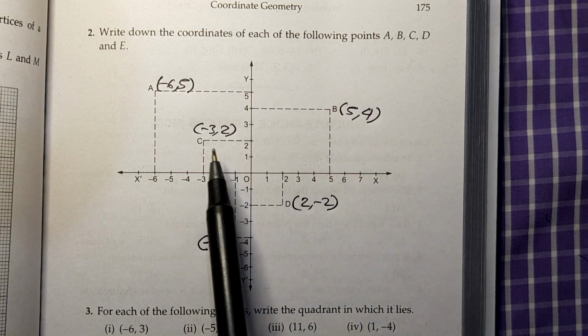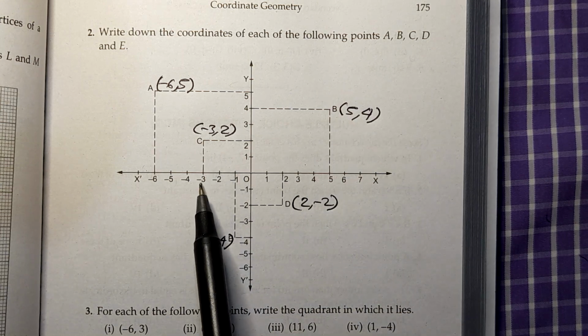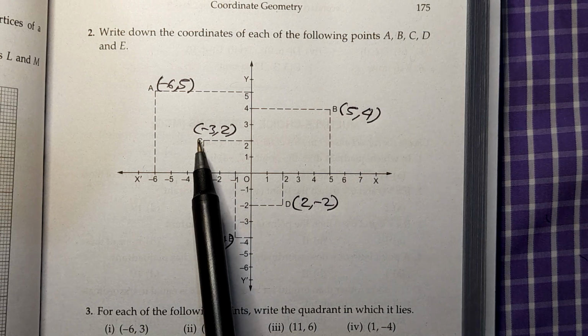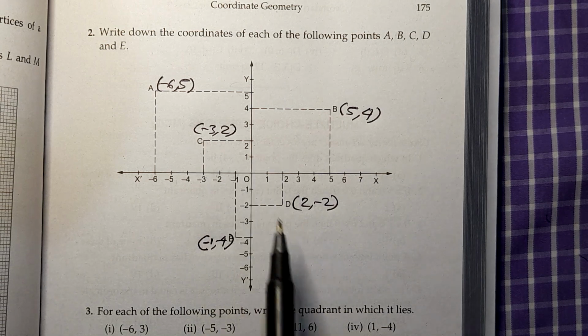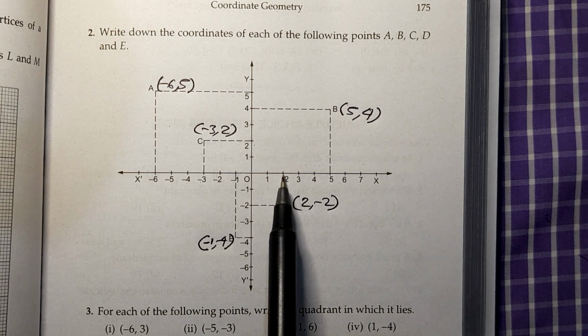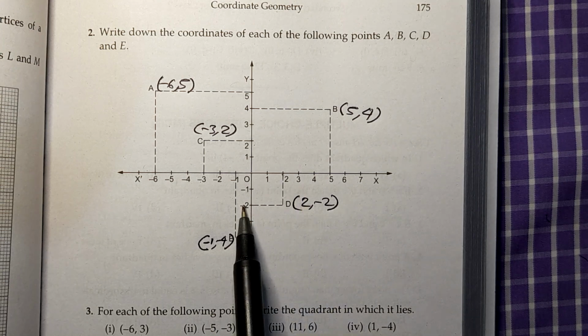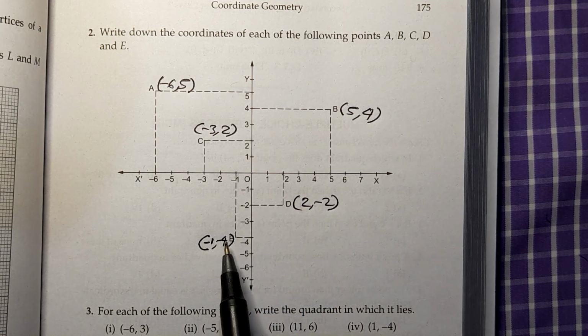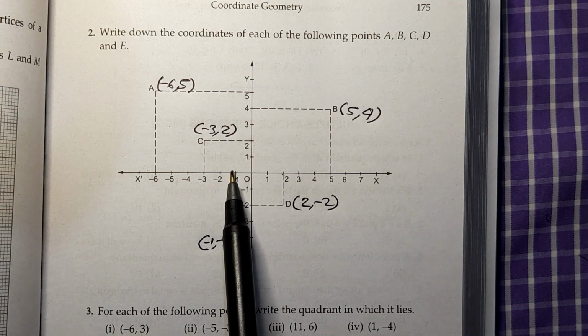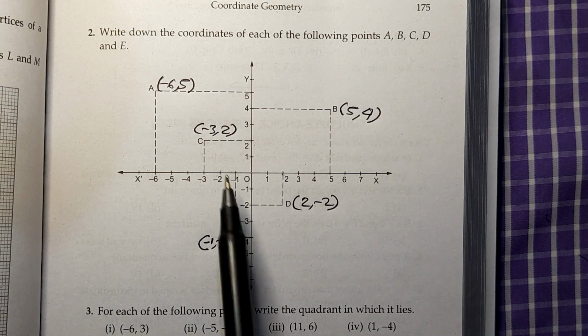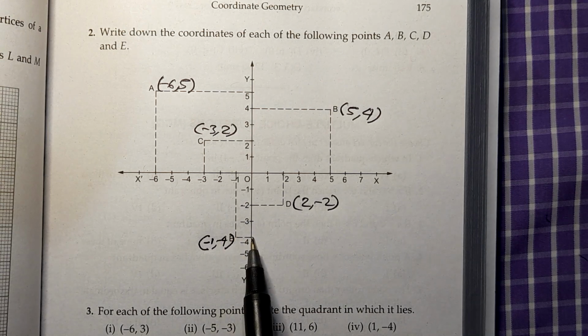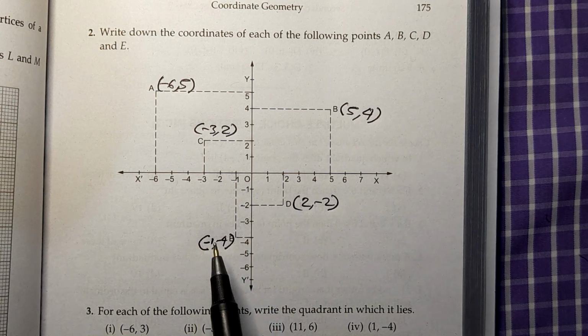So it will be 5, 4. Now come to C. Check the x-axis where it touched, -3. Now for the y, check it. It touched 2. After C, D. Check the x-axis. It touched 2, and check the y-axis, -2. Then E. Check the x-axis, -1. It touched the y-axis at -4. So it is -1, -4.